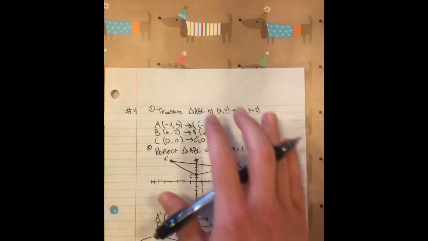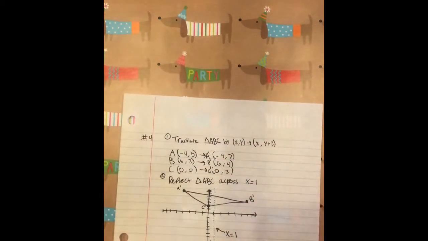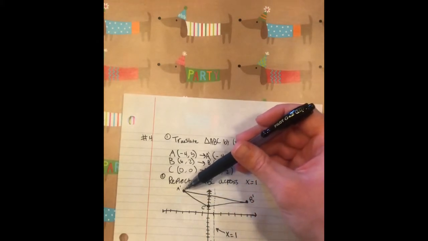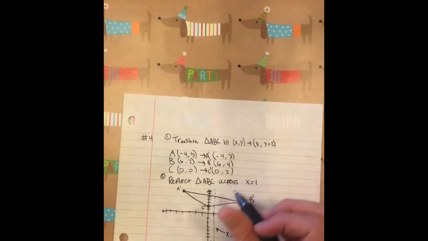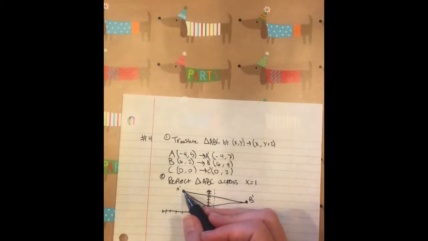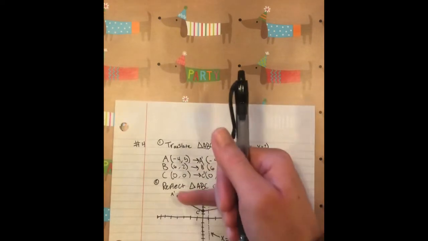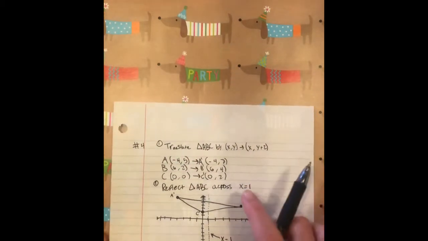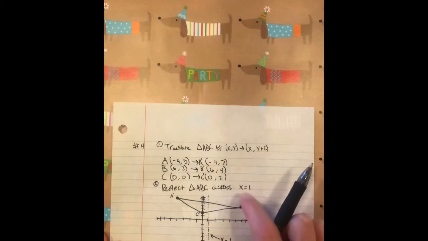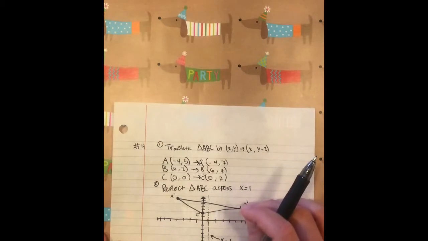Now, if this didn't make too much sense for you, that's okay. This is your first attempt at this, and reflections usually give people the most trouble. Just remember the rule of thumb here: if you're moving horizontally, so if you're moving across a line that says x equals something, you're not going to change the y value, you're only going to change the x values. If you move across a horizontal line, so you flip vertically, you're going to change the y values. So if you flip across something that says x equals, you change your x values. If you flip something that says y equals, you change your y values.